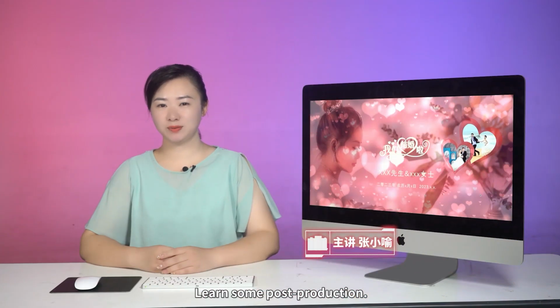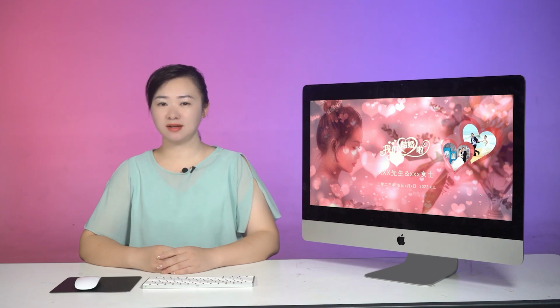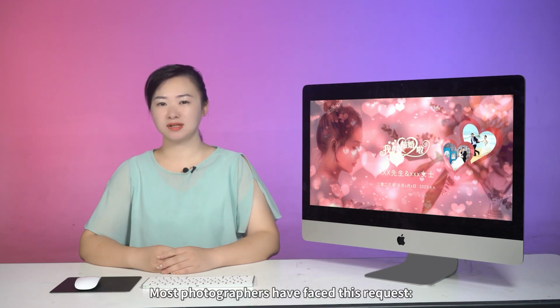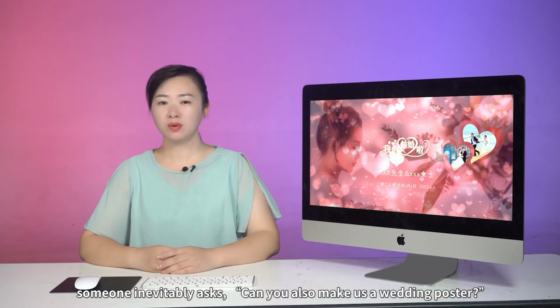Some post-production can make your image more spectacular. Welcome to the image retouching and beautification workshop. Most photographers have faced this request. After delivering a bridal shoot to clients or models, someone inevitably asks, "Can you also make us a wedding poster?"